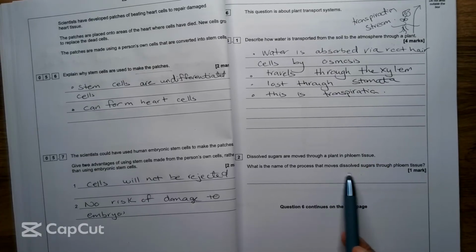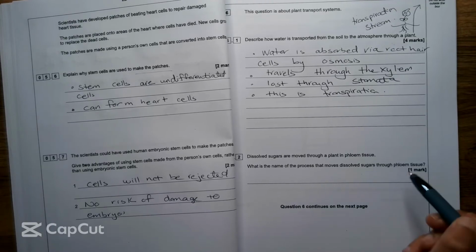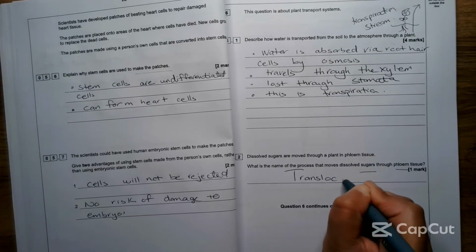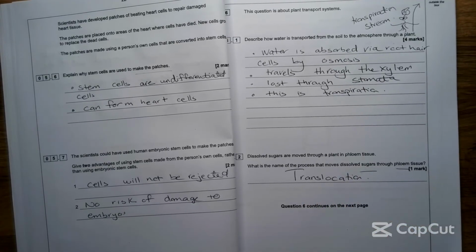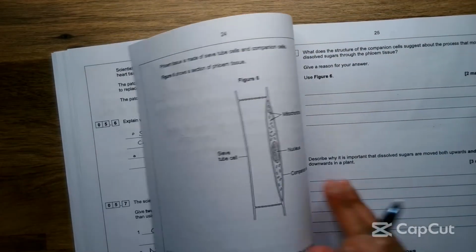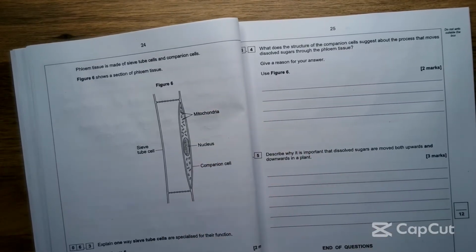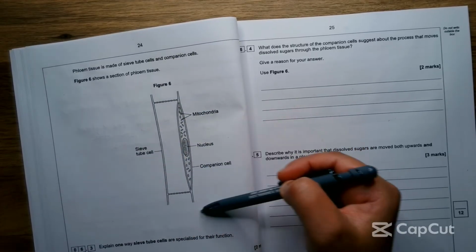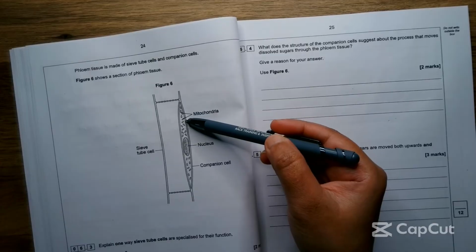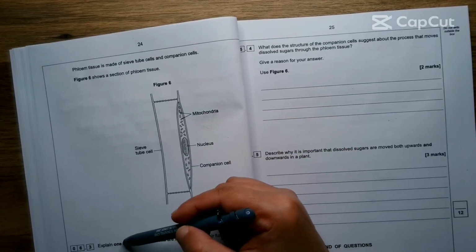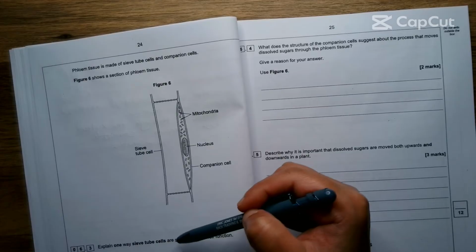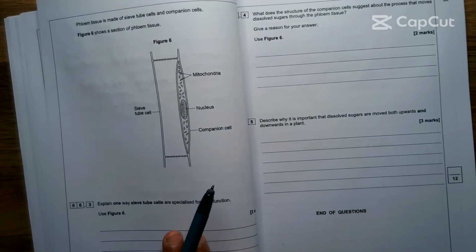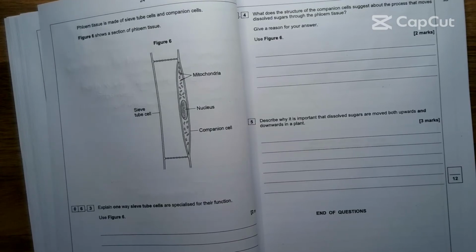What do we call movement of dissolved sugars through the phloem tissue? Translocation. Phloem tissue is made of sieve tube cells and companion cells. There's your diagram. Companion cells have lots of mitochondria. Explain one way sieve tube cells are specialized for their function. This links to cell biology as well, where you looked at specialized cells.